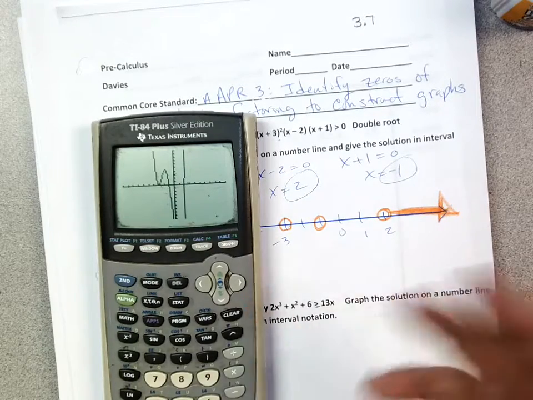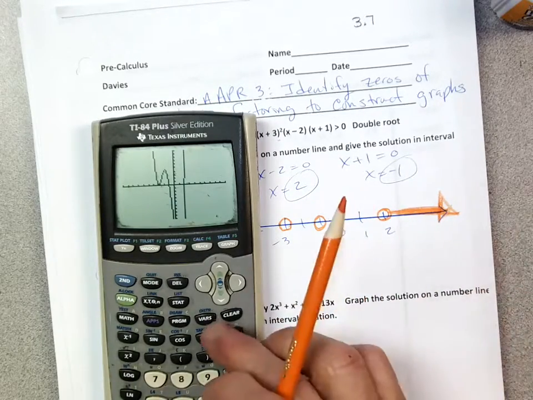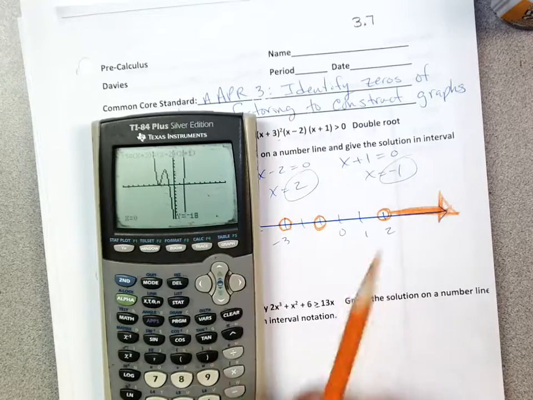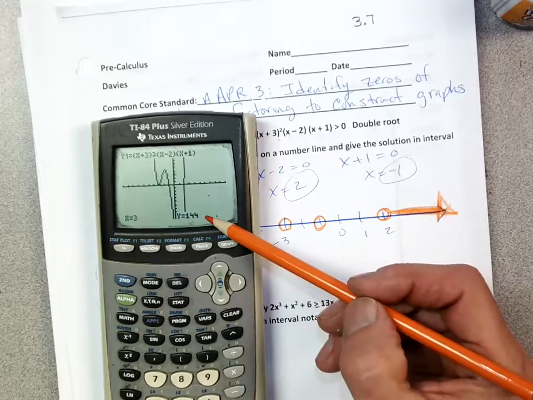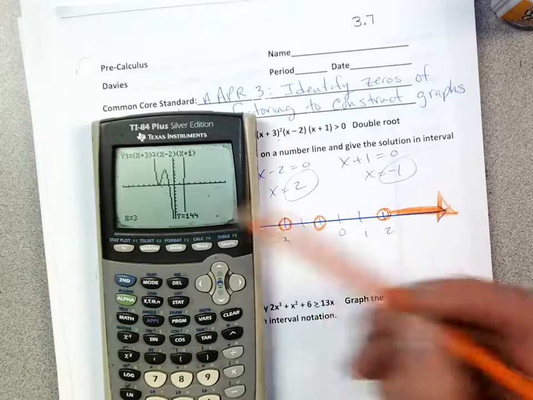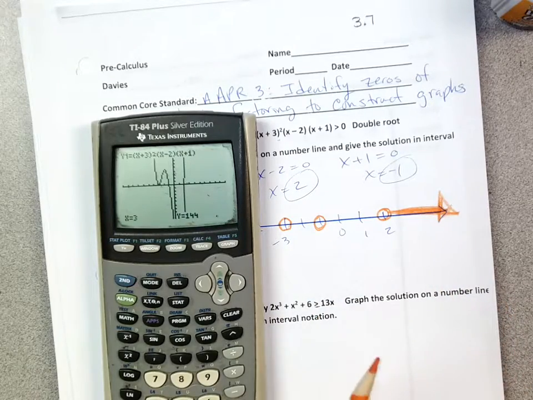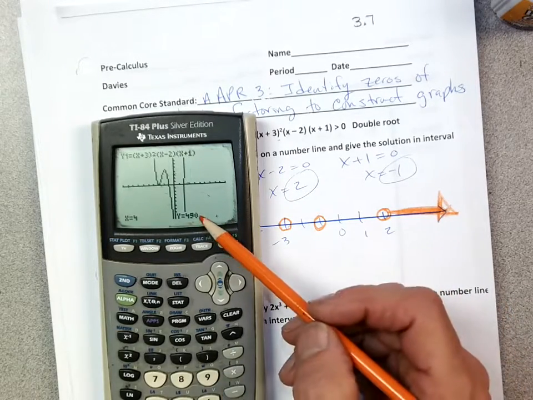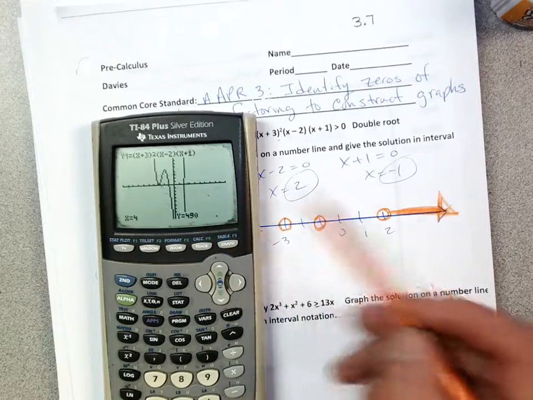Isn't it positive? In fact, I can do a trace button. If I do a trace and put in 3, I get 144. Is that greater than 0? Yes, so I want to shade 3. Put in 4. I get 490. Is that greater than 0? Yes, so I want to shade 4.